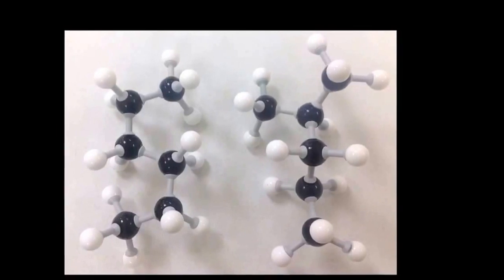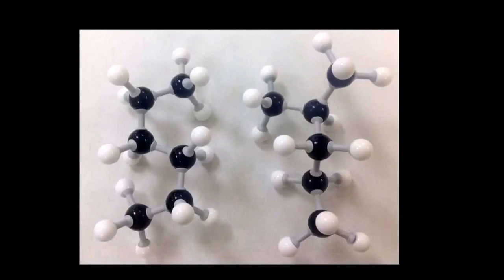So here are 2 C6 isomers of 6 carbons. We can practice this one. We have 1, 2, 3, 4, 5, 6, and 1, 2, 3, 4, 5, 6. Are they different? Well, let's have a look. This one here is a straight chain, so it would be called, 6 is hex, hexane.